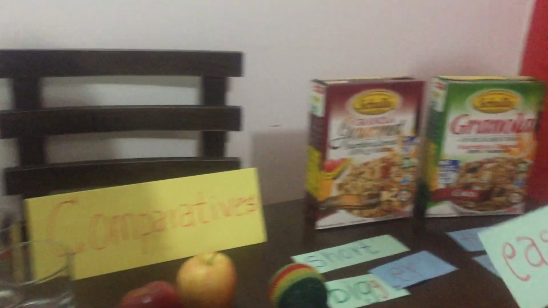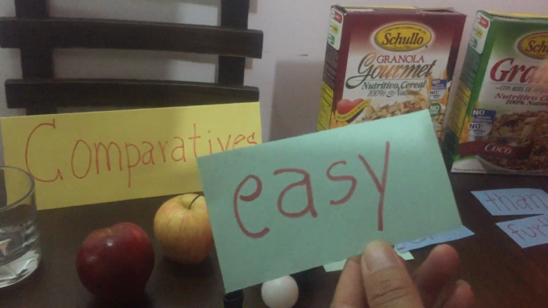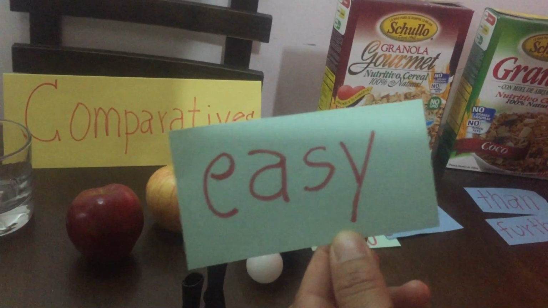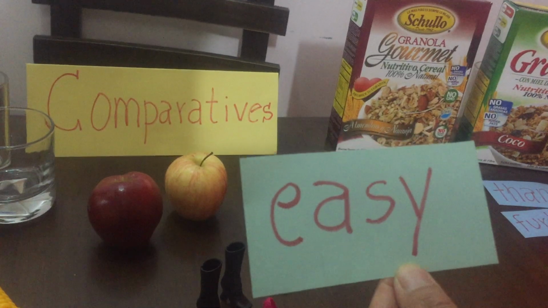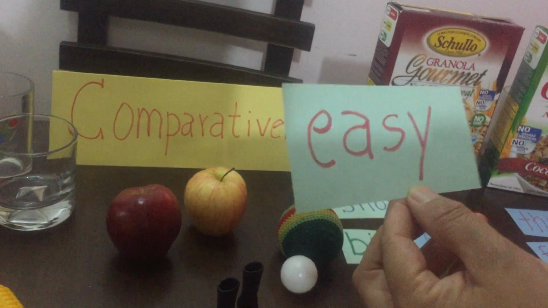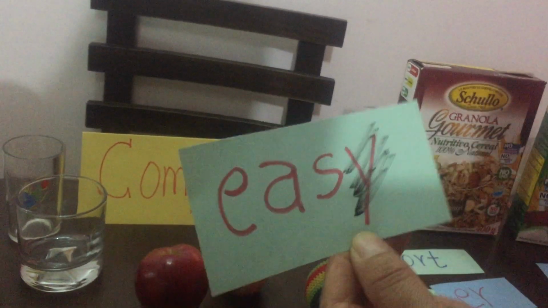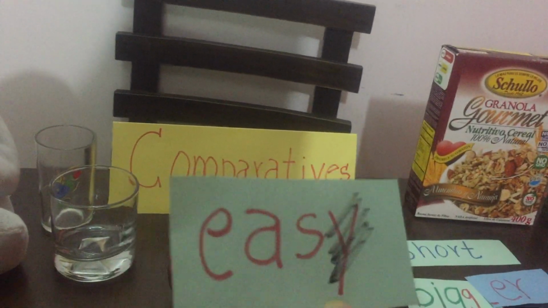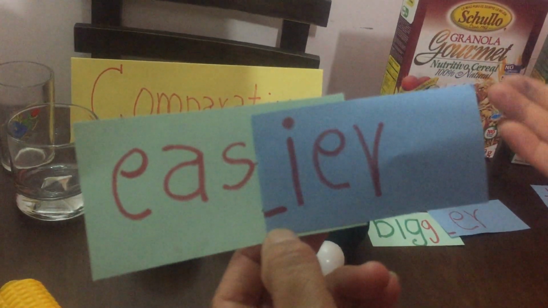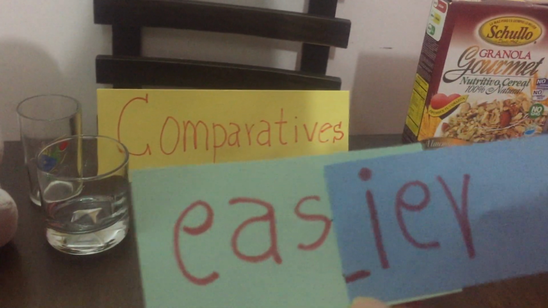What happens if I have this kind of word like easy? If you notice here, it finishes in Y. So it means that when you have an adjective which finishes in Y, you have to cross out the last letter and replace it by I, and you have to say, English is easier than math.